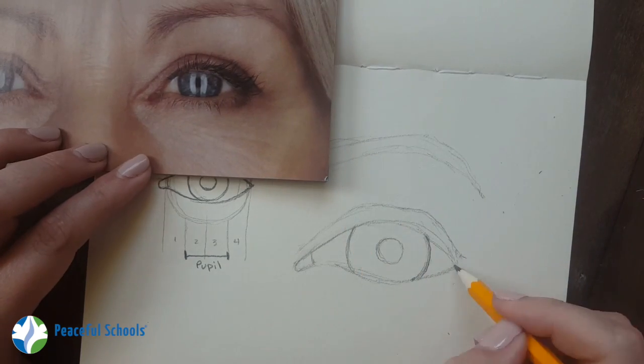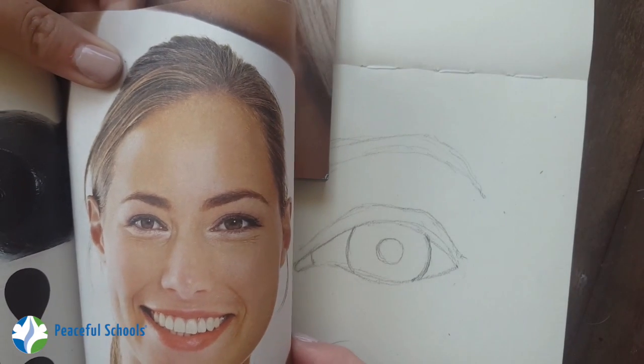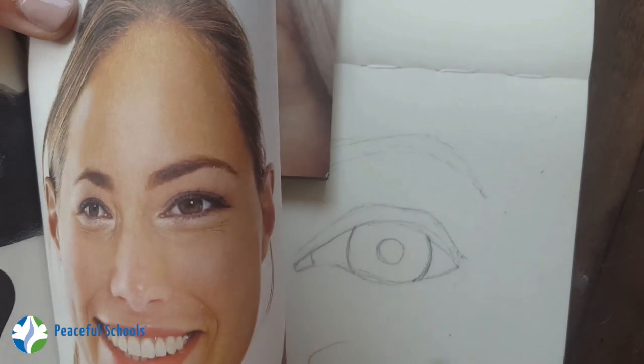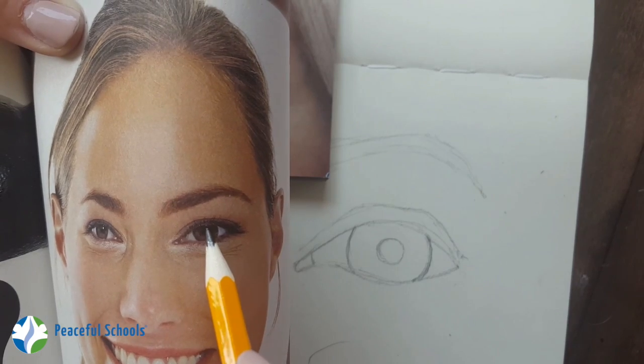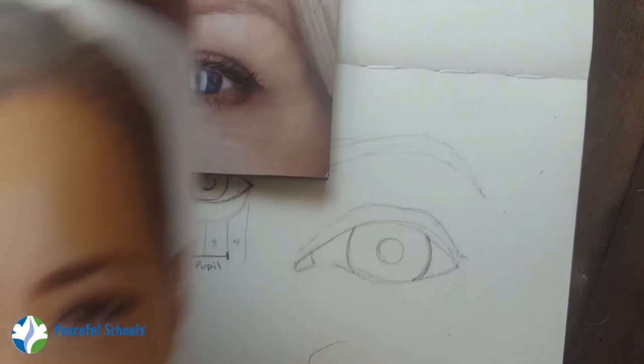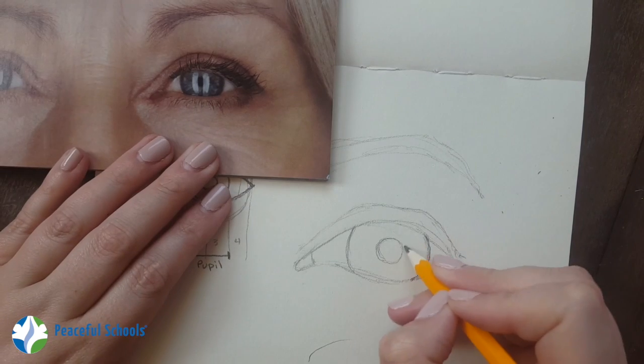One thing that's important to make your eyes look realistic is to have a highlight or shine spot. This is a reflection of a light source that can always be seen in our eyes. I don't love the highlight in my original picture, so I'm going to use the circle shape from this second picture instead.